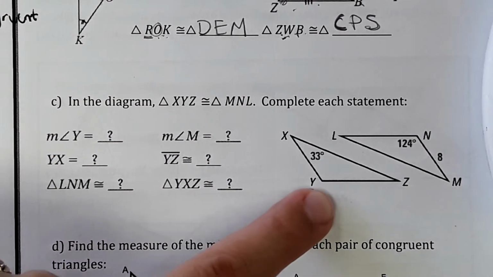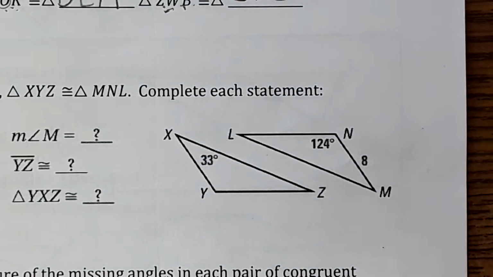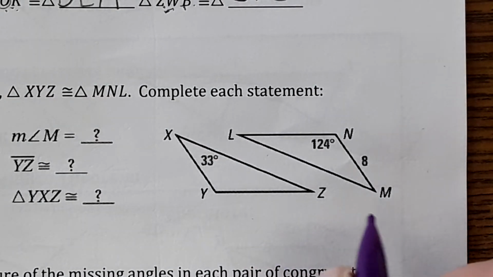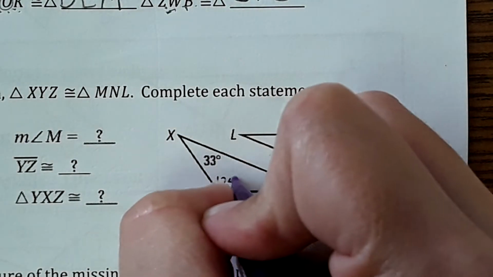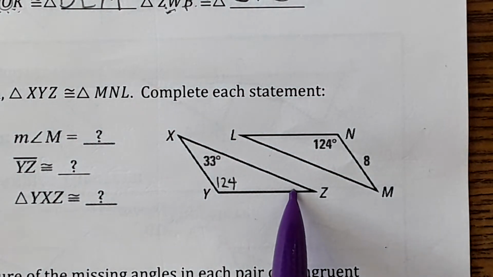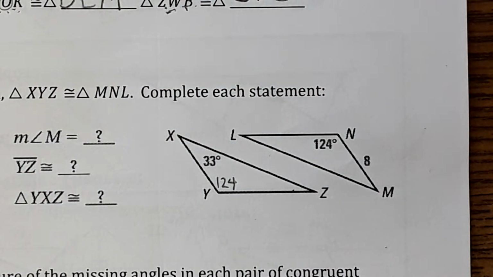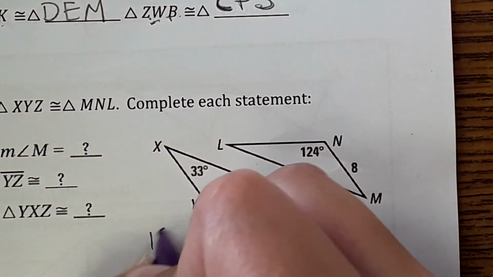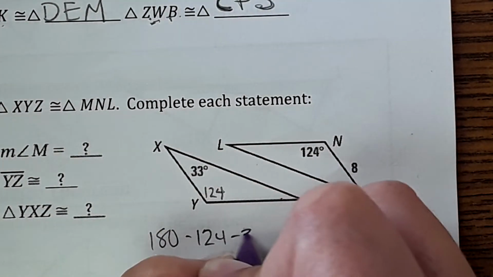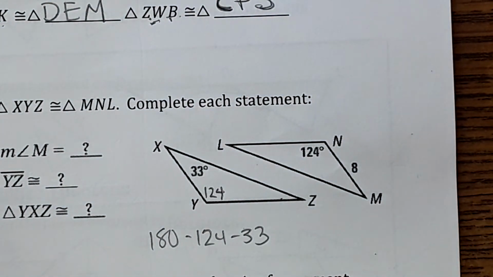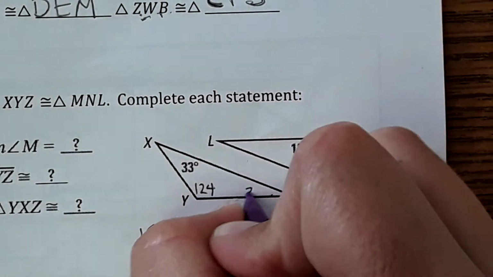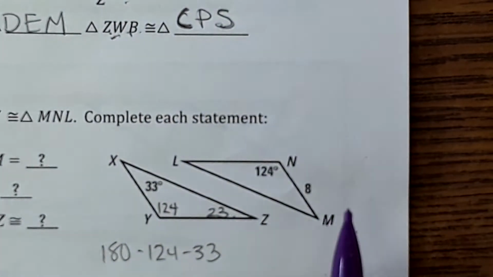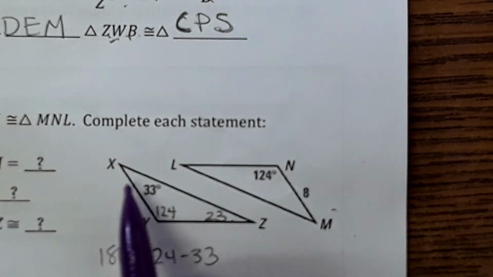Something I might do before I even look at these is just fill in all the angle measures. If these are congruent, then this would have to be 124. And then this angle over here would have to be, I don't know, I think it's 23. So 180 minus 124 minus 33 gives us 23. And then I can fill this in over here too, so I'm looking at it correctly.